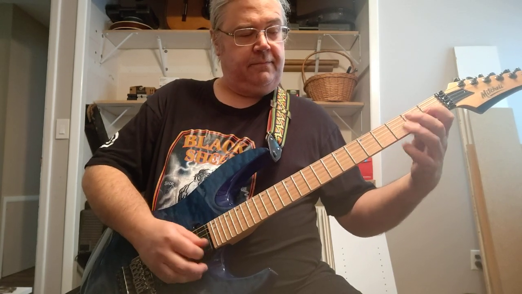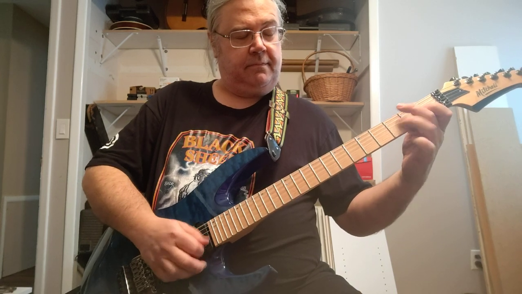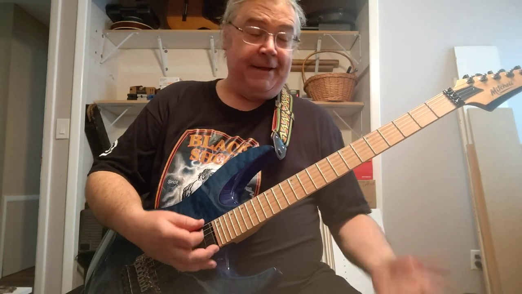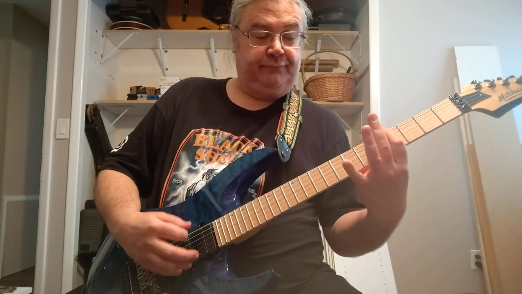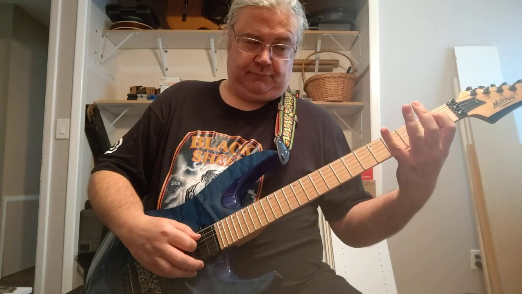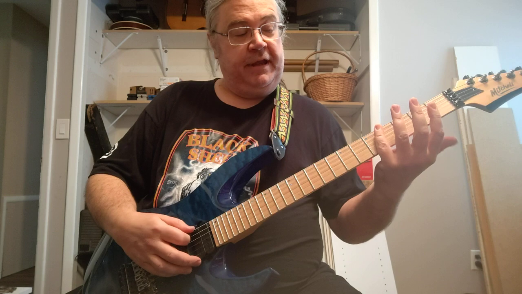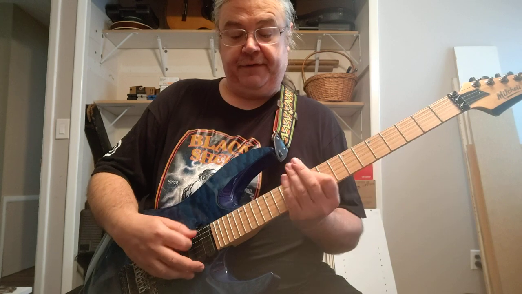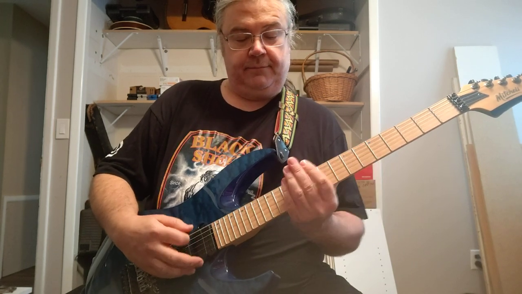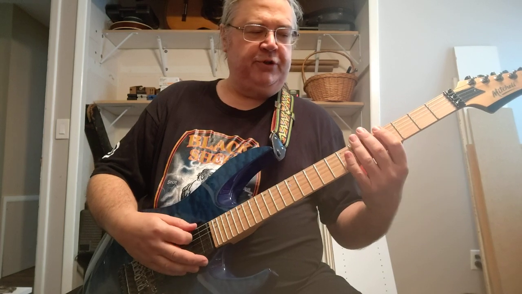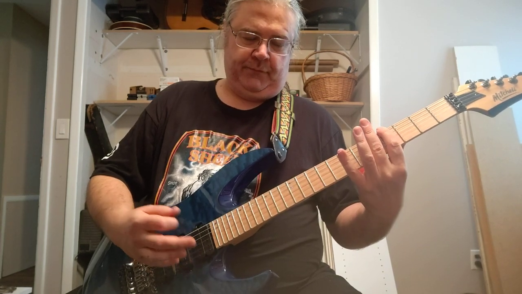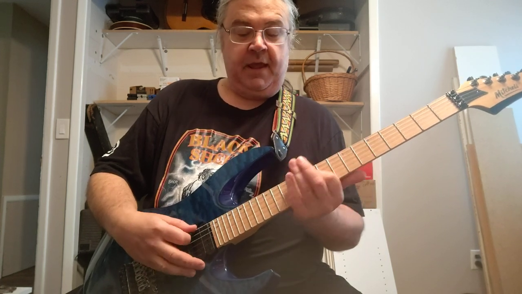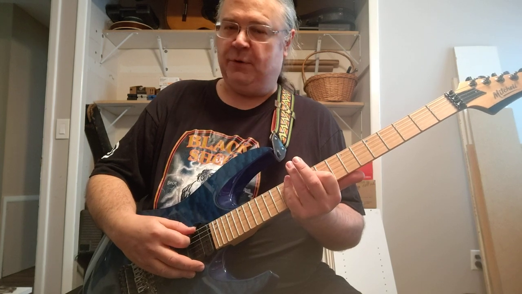Let's try that again. Okay, major triad. There are only going to be three intervals here. The major third, perfect fifth, perfect octave. Again, major third, 2 whole steps, 4 frets. Perfect fifth, 3.5 steps, 7 frets. And perfect octave, 6 whole steps, 12 frets.